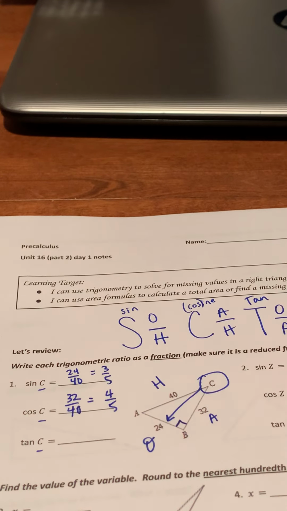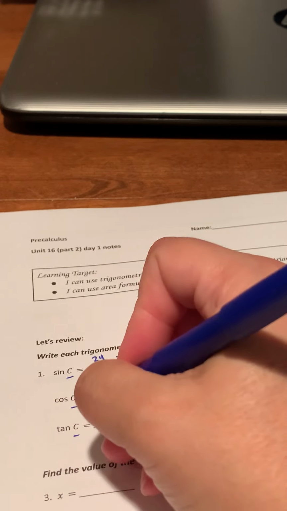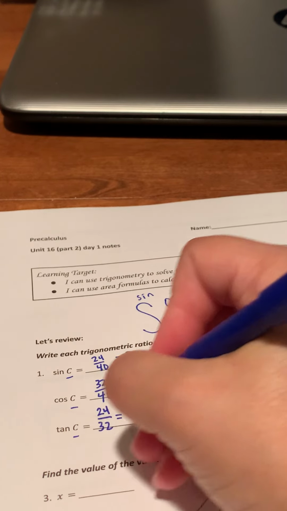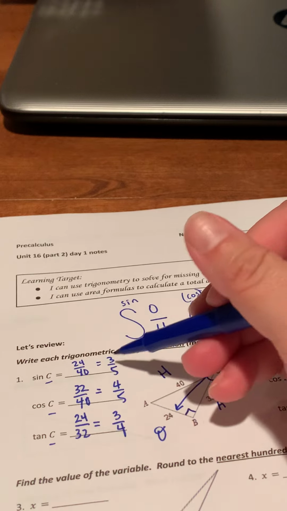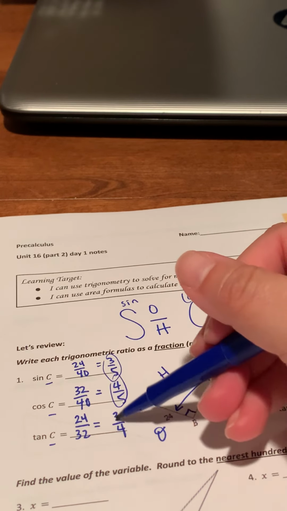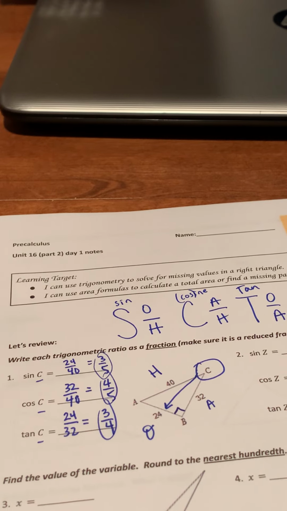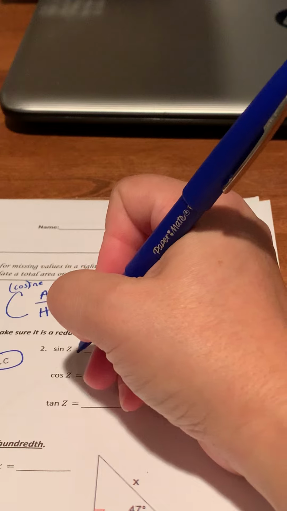And tangent follows the O over the A, so the opposite side versus the adjacent. And this for right triangles will never change. 24 over 32, so it's 3/4. So when it's asking you to make the ratio, these are what we're looking for. If this seems familiar, go ahead to number 2, start ripping through it, and I'll go along.